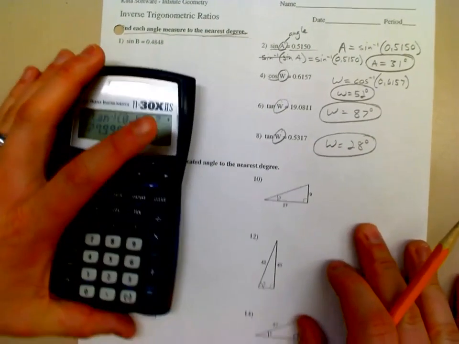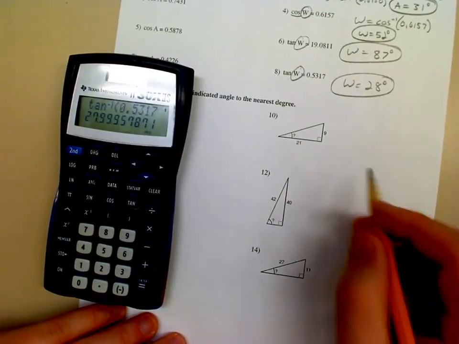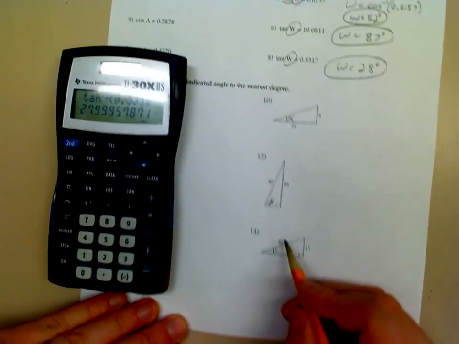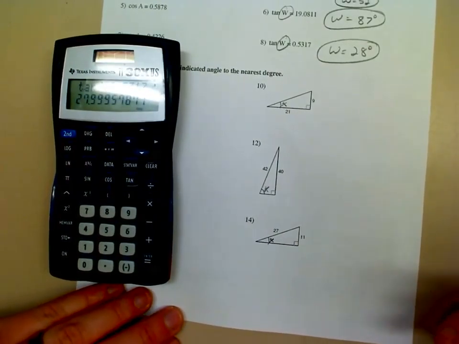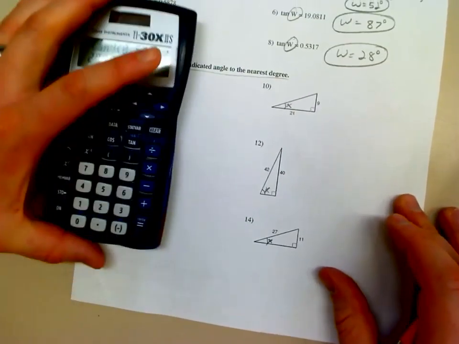All right, three more here. We're going to write an equation, solve it. So I'm going to call this X. All these question marks, we're going to call them X and solve for X. Find the measure of each angle to the nearest degree.